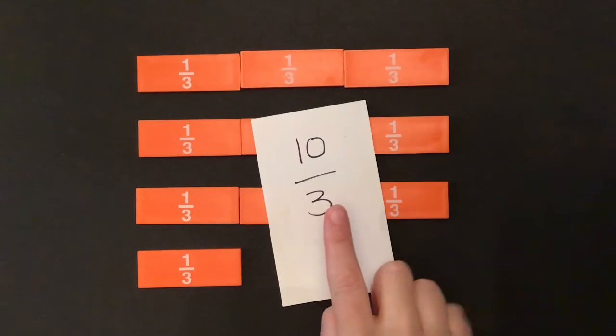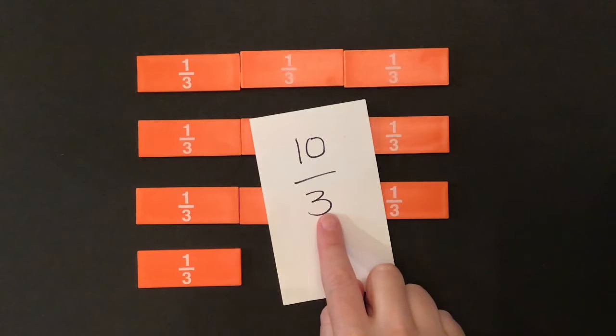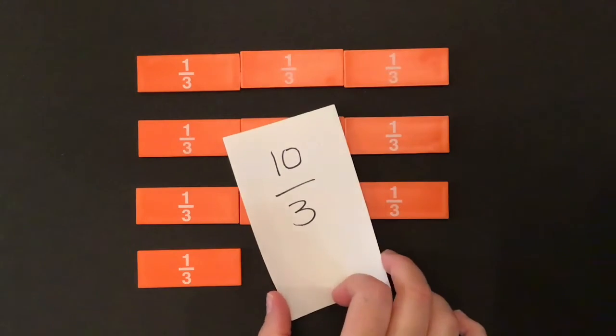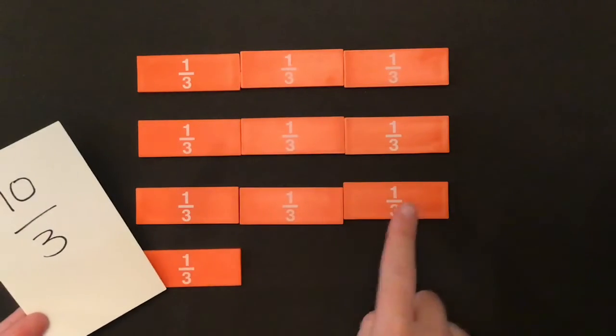So remember that our denominator is the number of pieces that the whole has been divided into, and the numerator is the number of pieces there are in all. So we had 10 pieces, and the size of the piece, they were thirds.